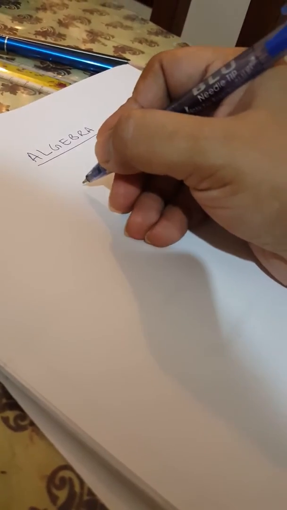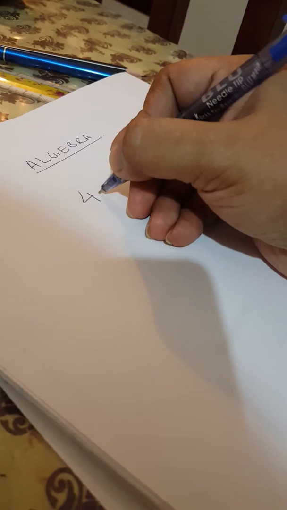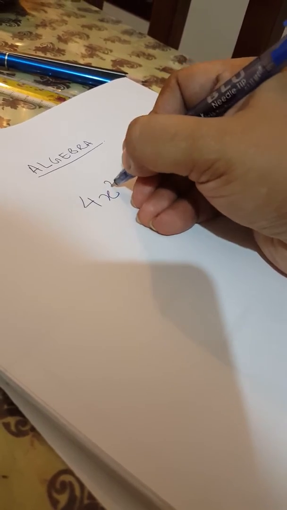Anyways, to begin with algebra, I would like you to get familiar with these terms that I'm going to discuss with you right now. Let me give you an example. For example, if we have this term which I'm writing in front of you, this is 4x square.